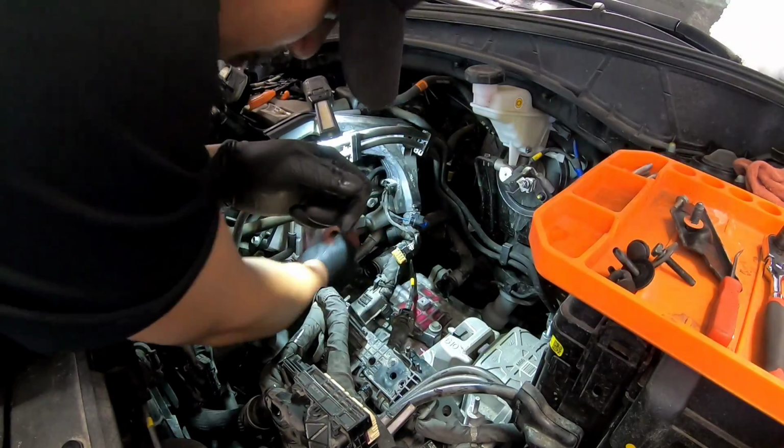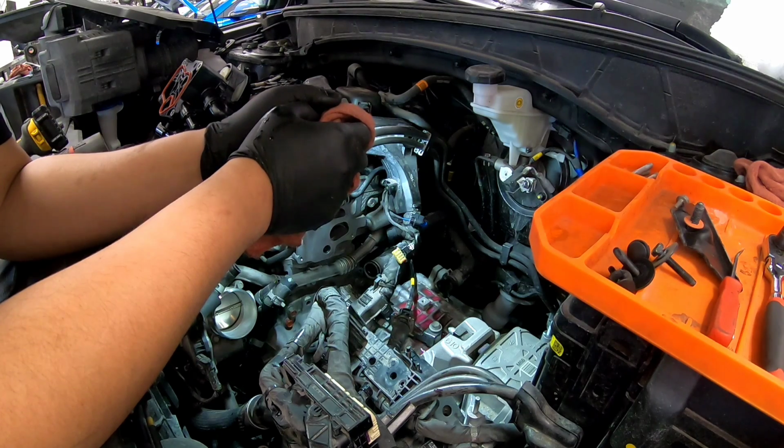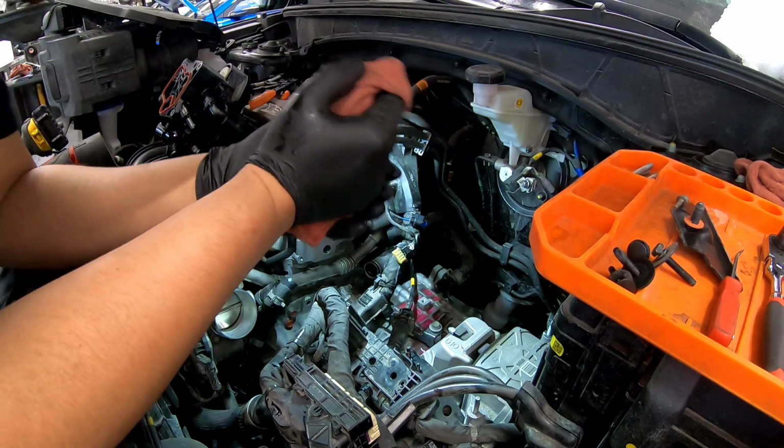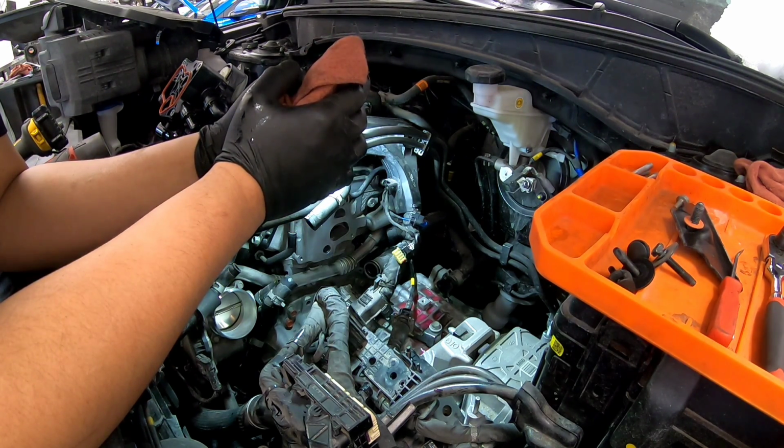Okay, so I just went to our wiring diagram, because most of the time wiring diagrams can help you see how the system works. In this case, there's no resistance or anything, because it's all sensing voltage.